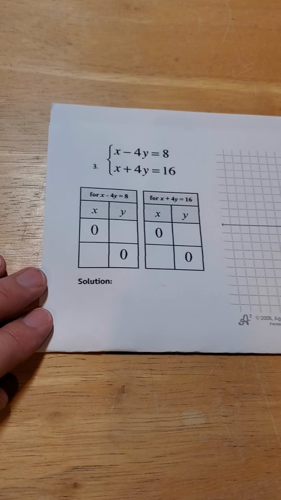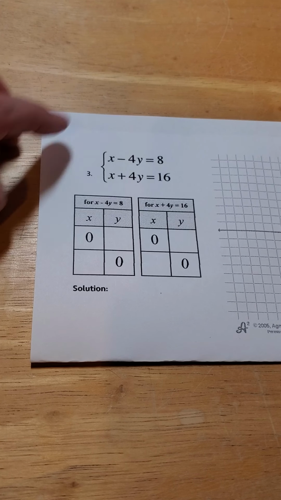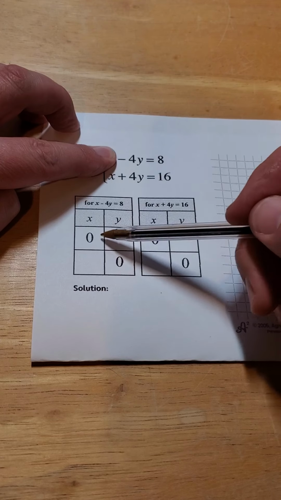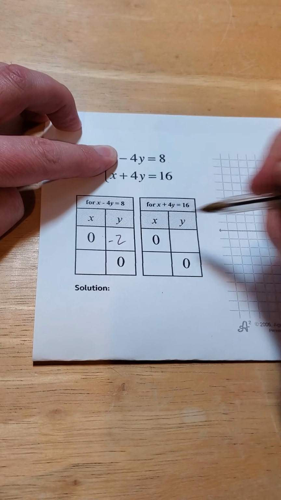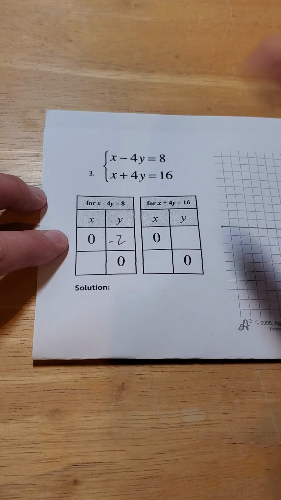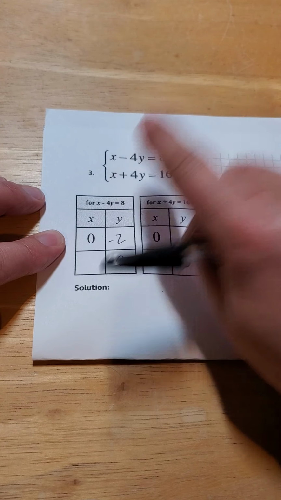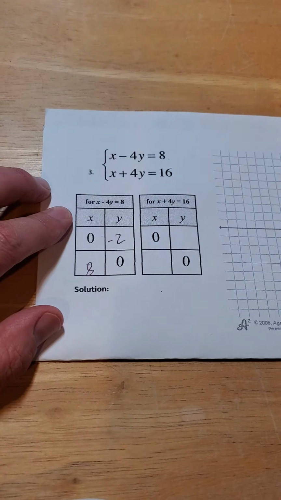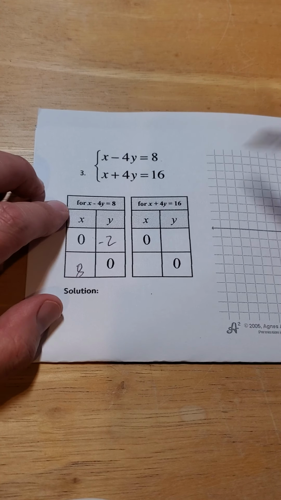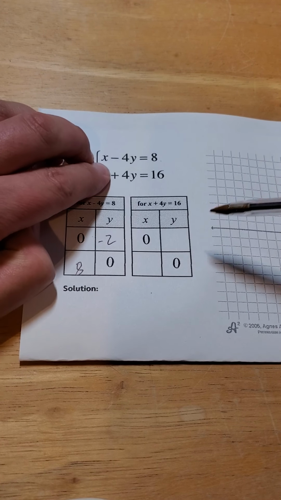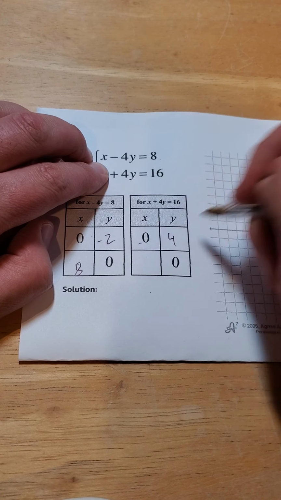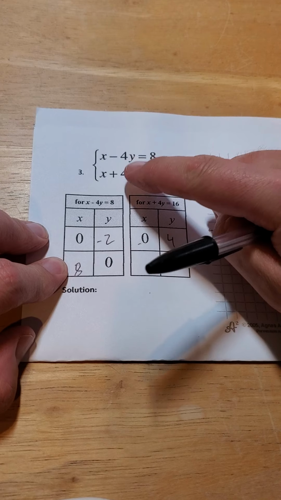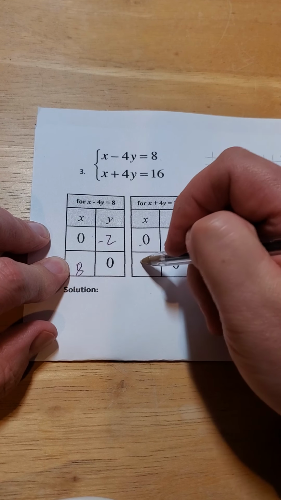Here comes the back of the worksheet. When x equals 0, I get y equals negative 2. And when y equals 0, I get x equals 8. Over here for this other line, when x equals 0, 4 times what equals 16, I get 4. And when y equals 0, x is 16.